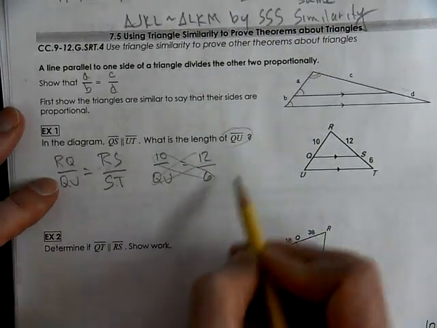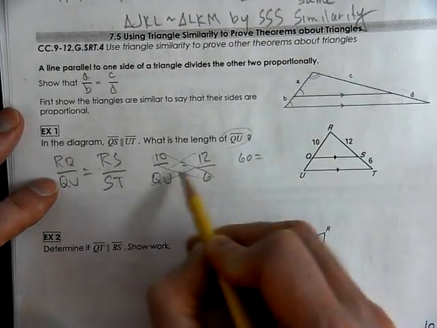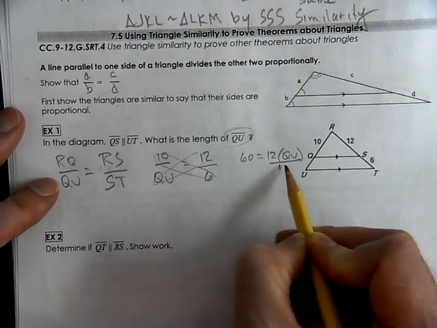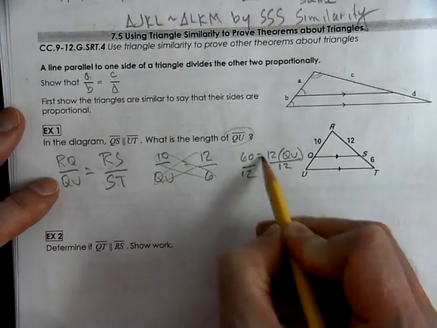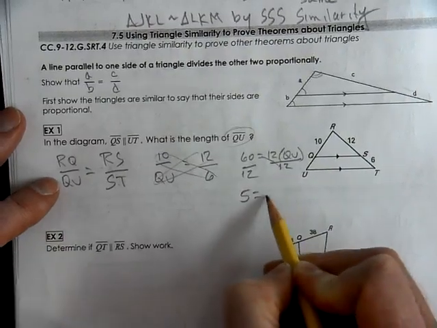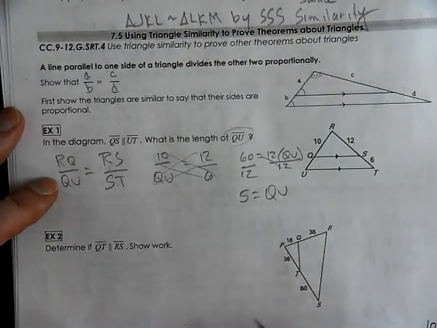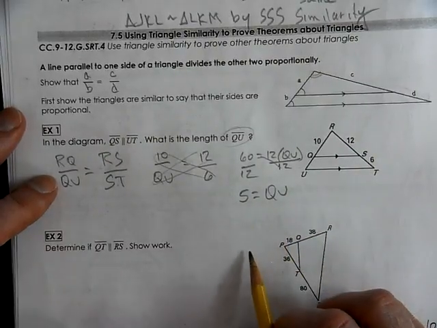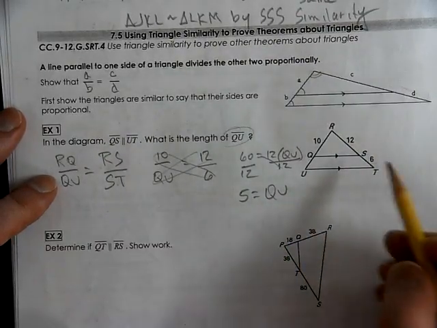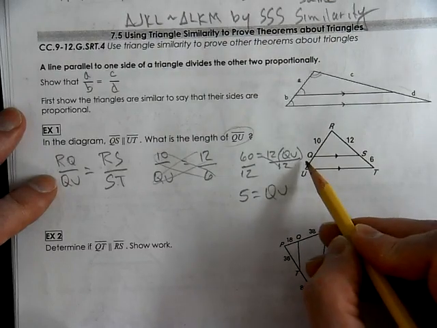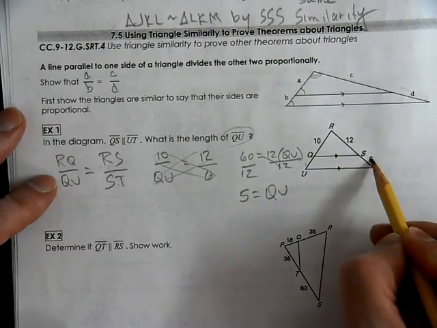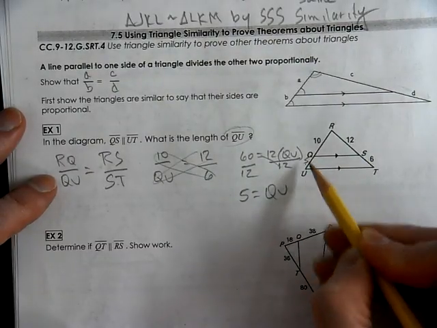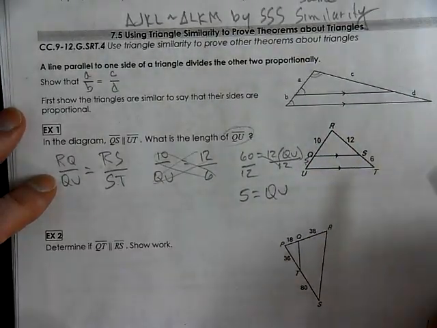So we could cross multiply. That gives us 60 equals 12 QU. Divide by 12, and that gives us 5. QU would be 5. So if this was 5, 5 times 2 is 10, 6 times 2 is 12. So that's showing the proportional aspect of the sides being the same way.